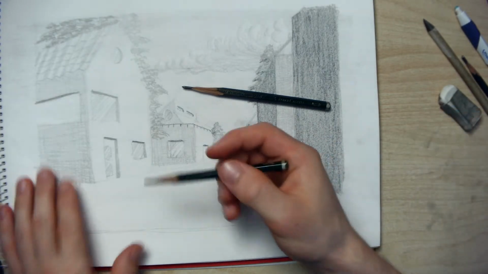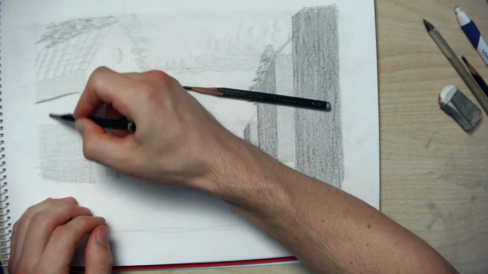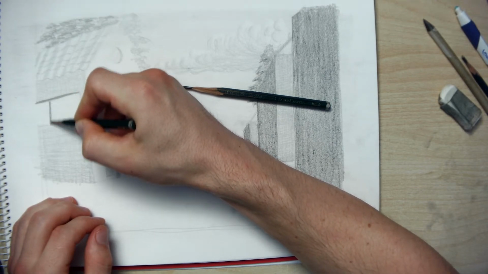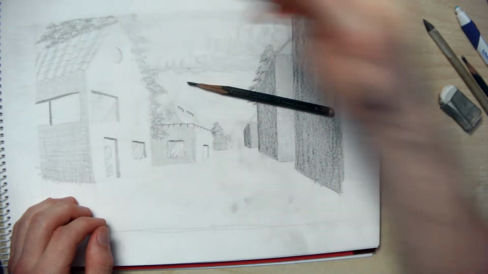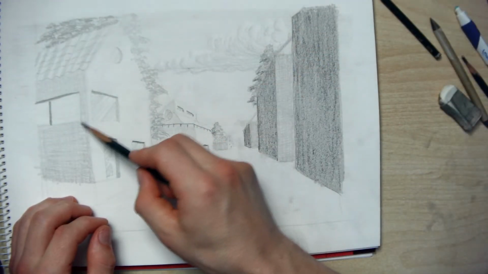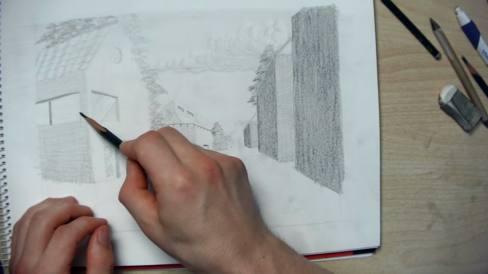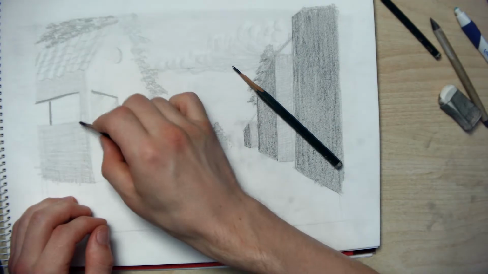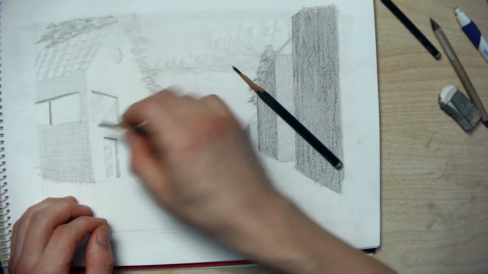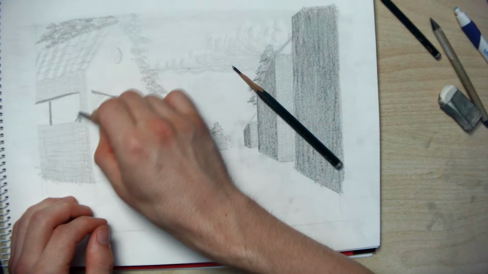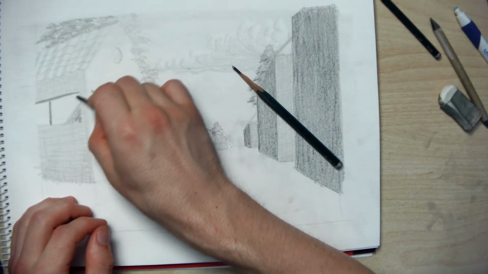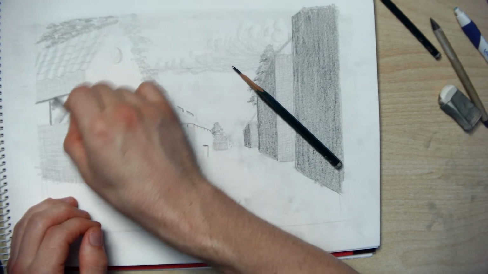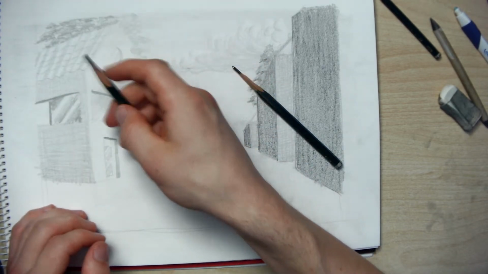Maybe there's a beam in the window right here. The window's got two segments that can be opened separately. And then we go in with a reflection. Let's use the 7B pencil for that to make it darker than this wall at the side of the building, to separate it visually from the wall.